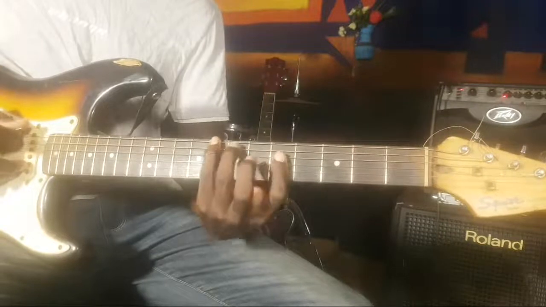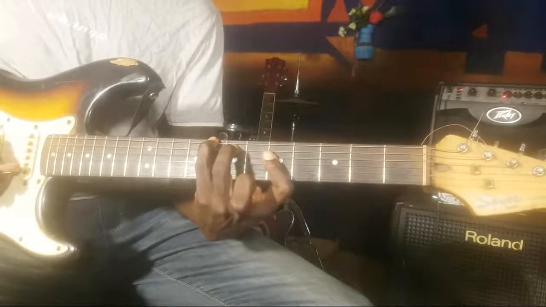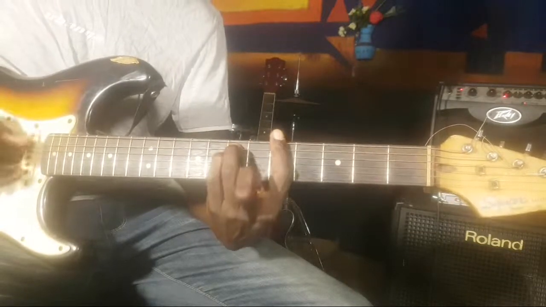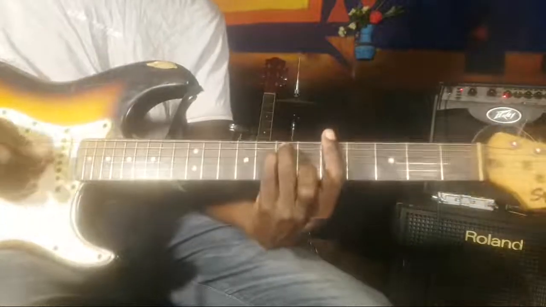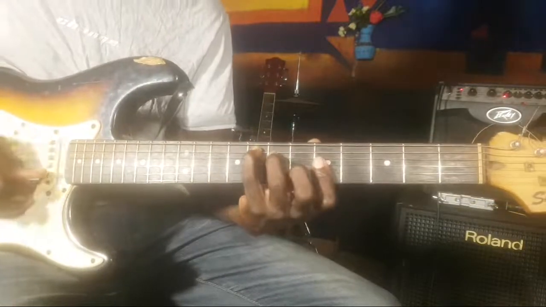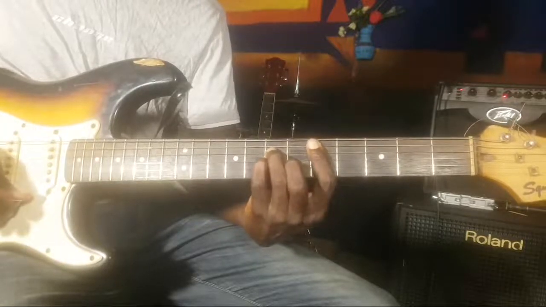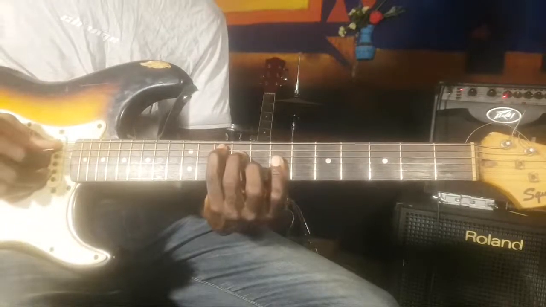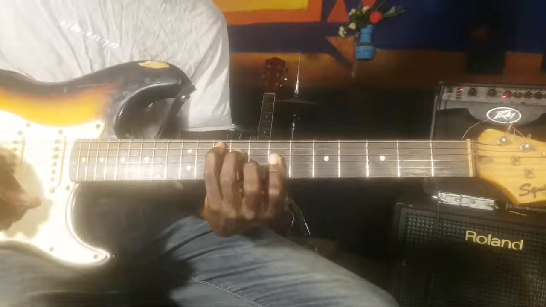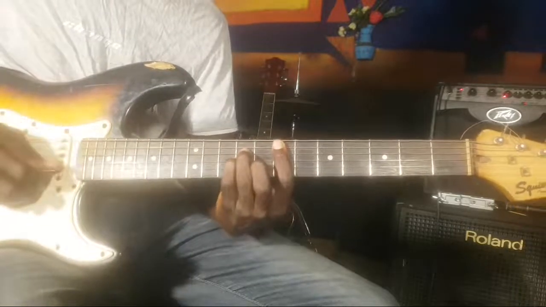Back to do, C major, we add, it becomes A minor. Fa, F major, we add, it becomes D minor. So, G major, we add, it becomes E minor.